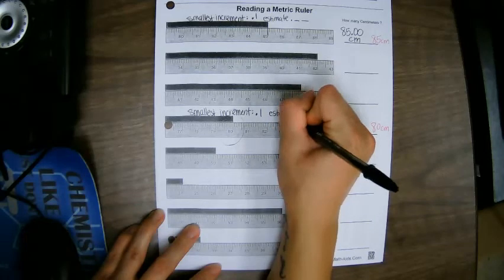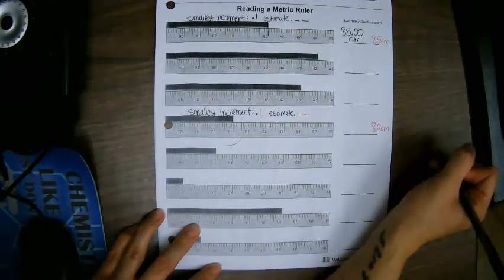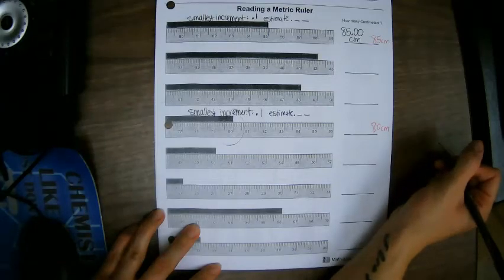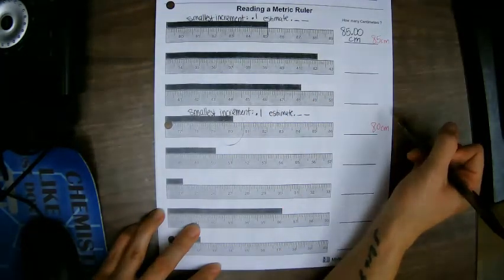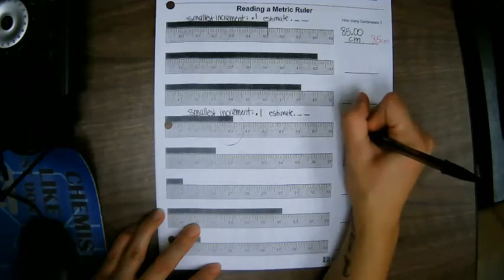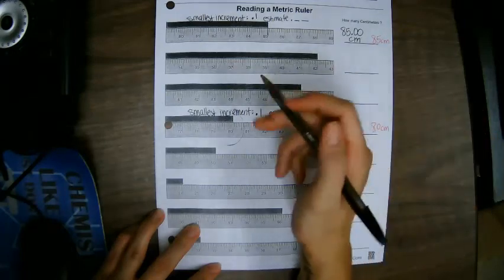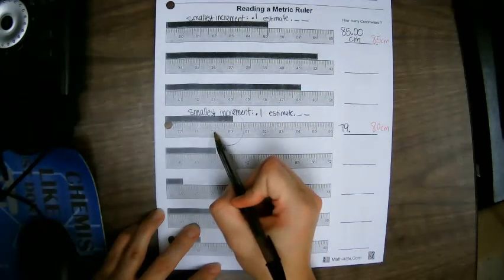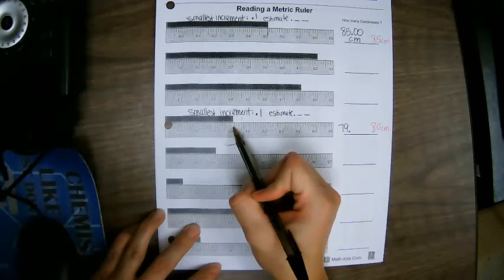We need to estimate 2 decimal places from this. I think it's slightly below, just a tiny hair below the 80. So I'm going to say it's 79, so close to 80. But 79 is way back here. I'm going to say it's between 79.9 and 80.